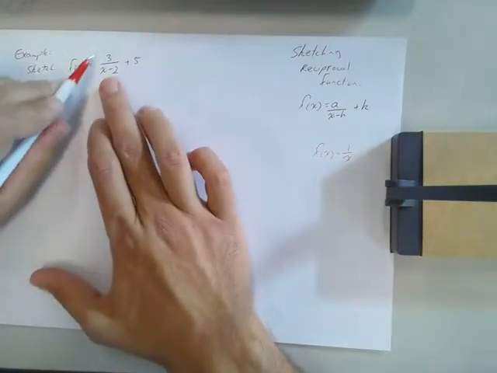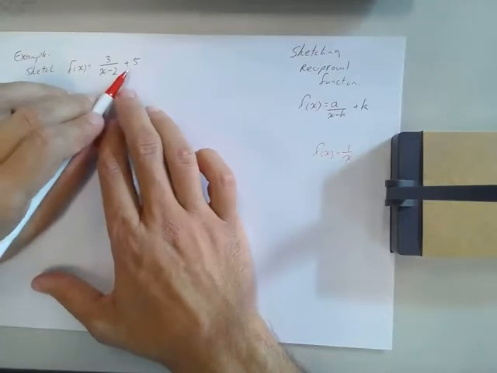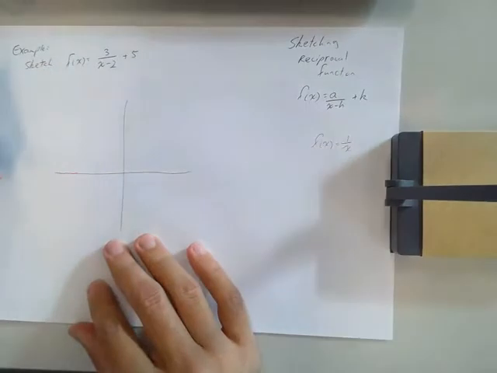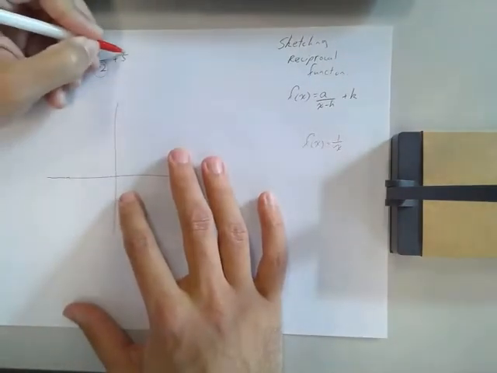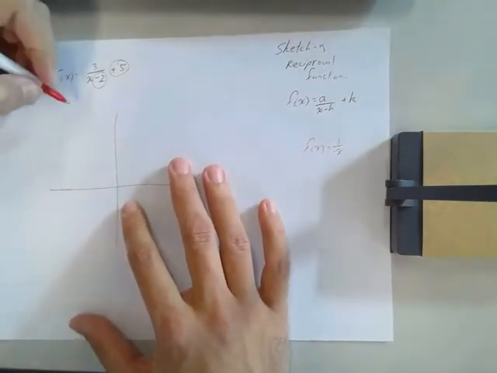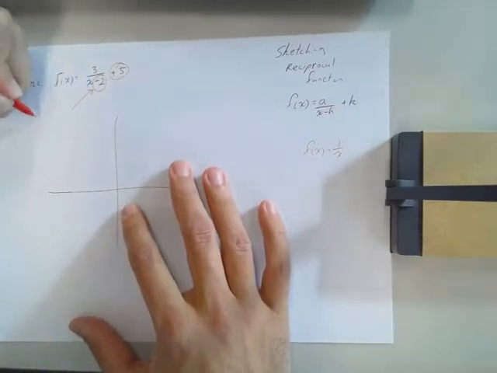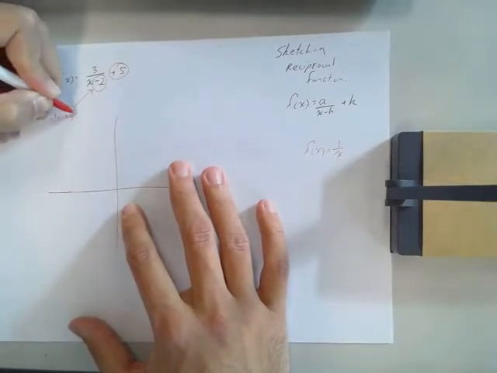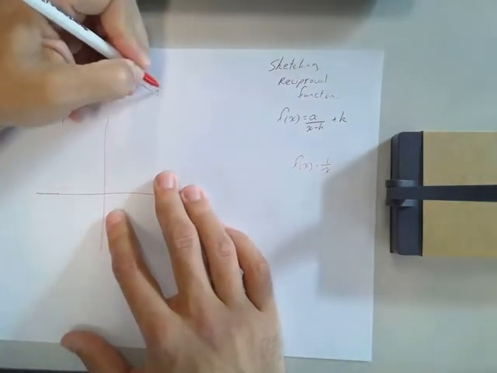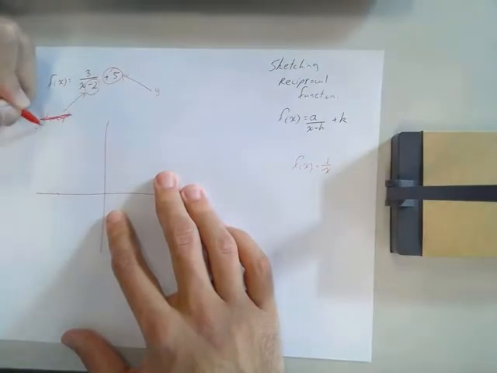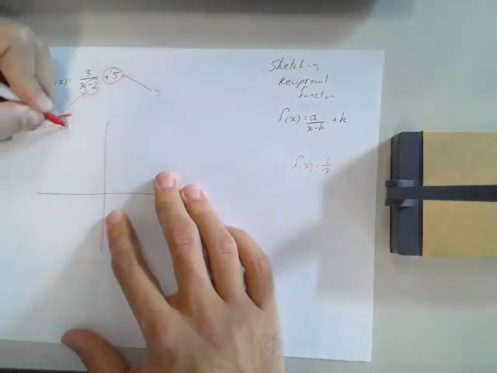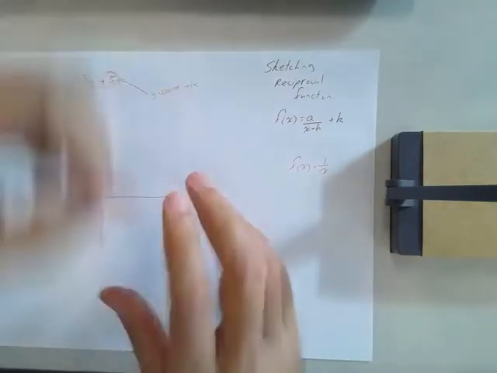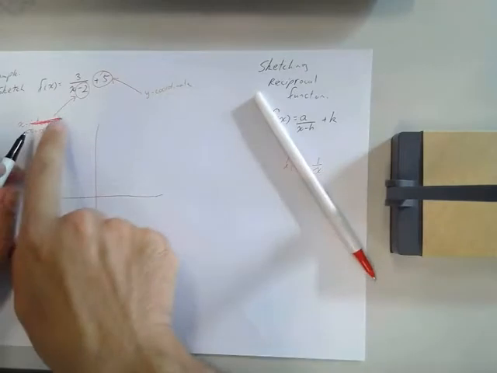Let's sketch the function f of x equals 3 on x minus 2, plus 5. First of all, we need our Cartesian plane. This point and this point are going to be really, really important because that's going to be our x-intercept of the asymptote. And this is going to be our y, I should call it not intercept, coordinate. This is going to be the y-coordinate of the asymptote. So I'm just going to put those two in a spot.